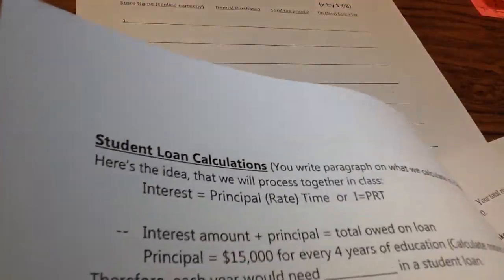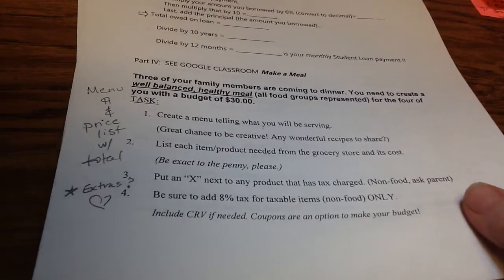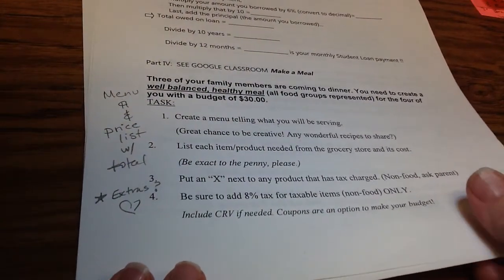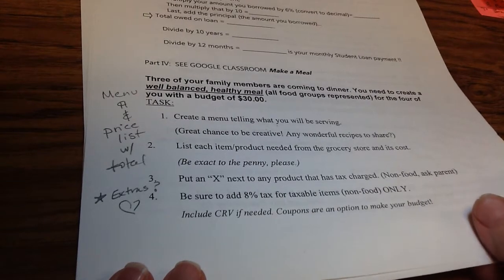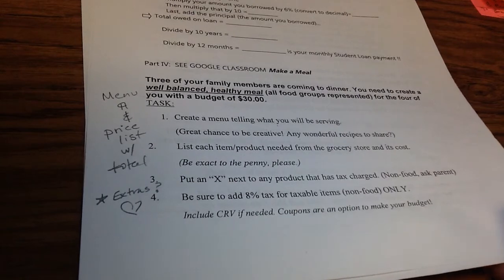Next, part 4, this is also in Google Classroom. You're going to make a menu, and maybe that menu is a short paragraph, and you're going to have a price list with totals from the grocery store. This is a great place to put in any extras.